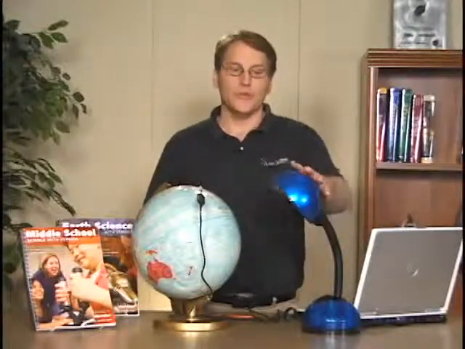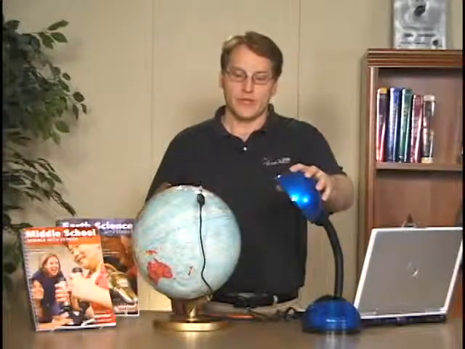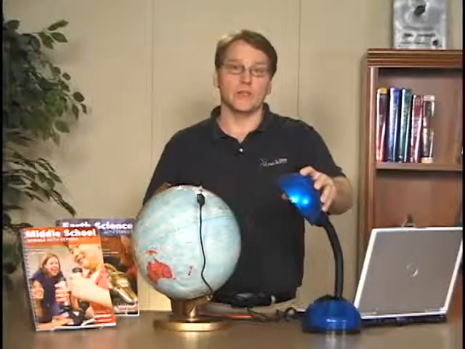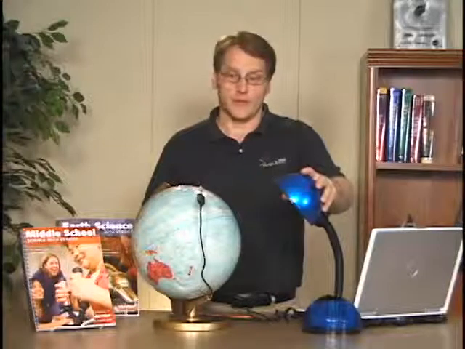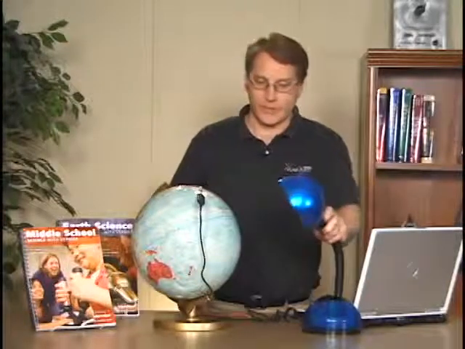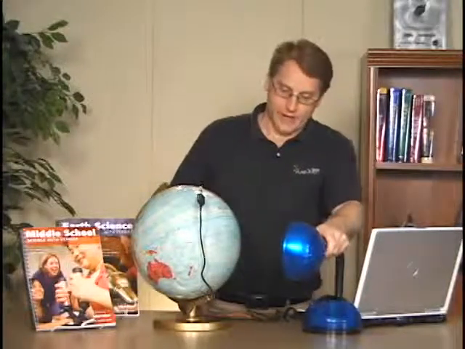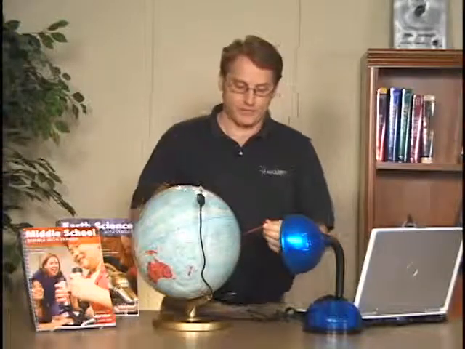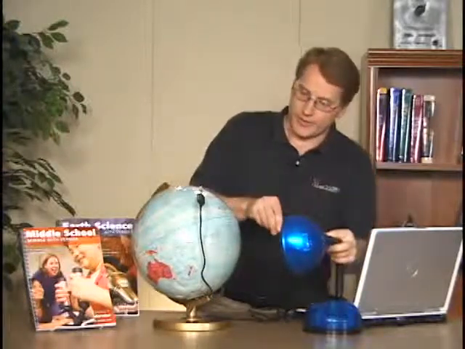What I need to do next is position the lamp such that it is modeling where the sun would be in the wintertime in the northern hemisphere. To do that, I need to bring this down such that it's aimed directly at the Tropic of Capricorn, because that's where it would be on December 21st, in the wintertime in the northern hemisphere.